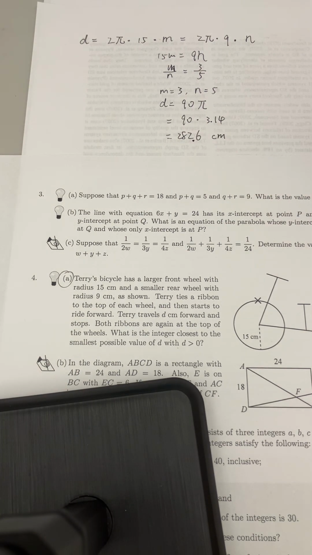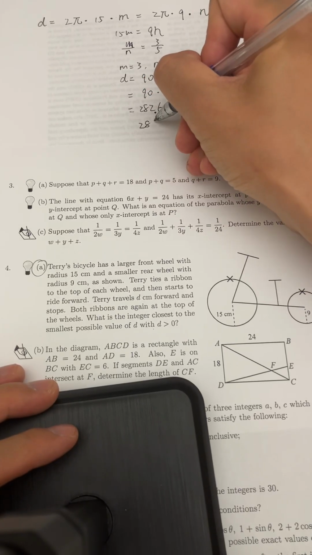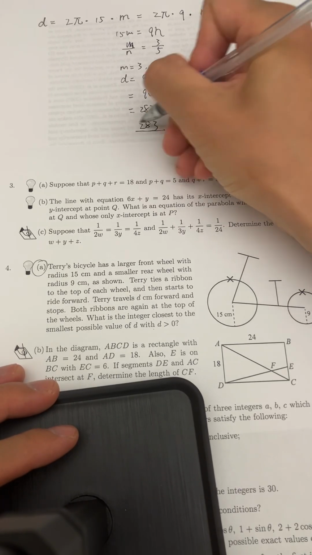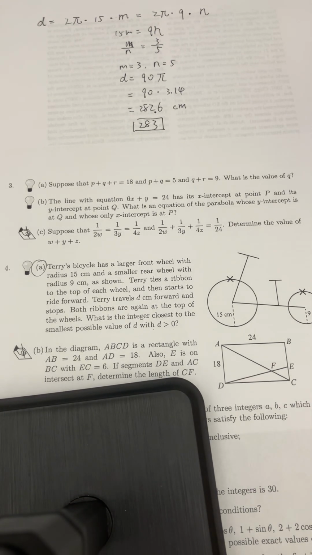So 282.6. And the integer would be, we should go up, 283. That is the closest integer to the smallest possible d. And the problem is done, okay?